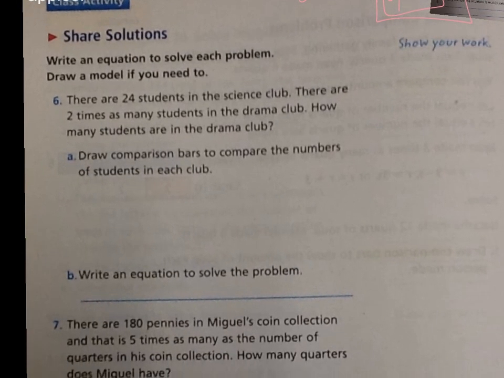Okay, I'm going to do this one with you, and then in small group we'll definitely talk a little bit more about it. Write an equation to solve each problem. Draw a model if you need to. There are 24 students in the science club. There are 2 times as many students in the drama club. How many students are in the drama club?